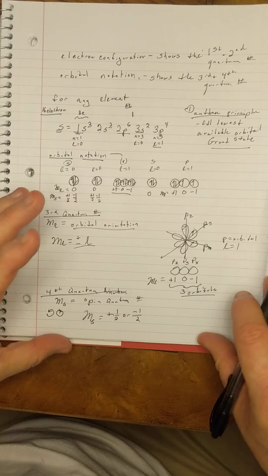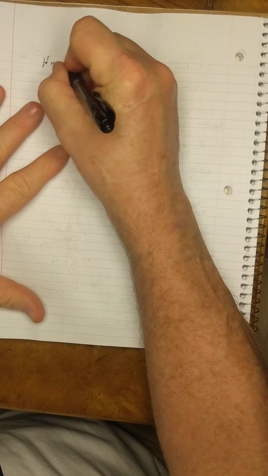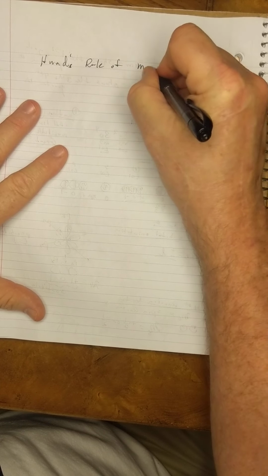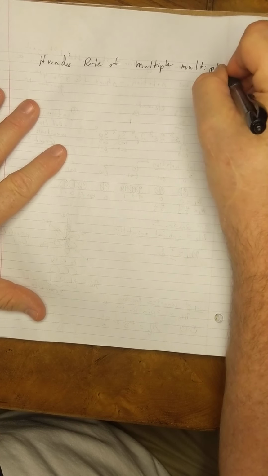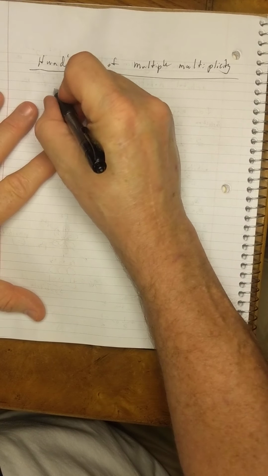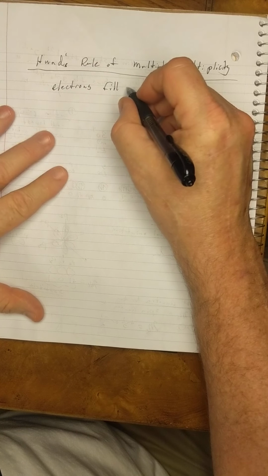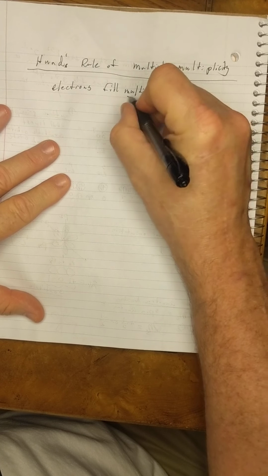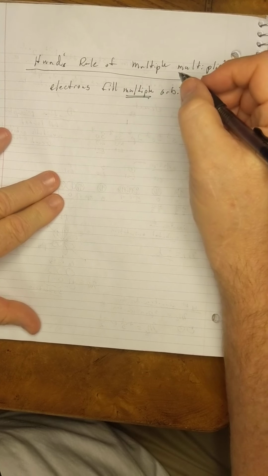So I'll write down the last 2 filling rules. Okay. Hund's rule of multiplicity. It says electrons fill multiple orbitals, that word is degenerate.